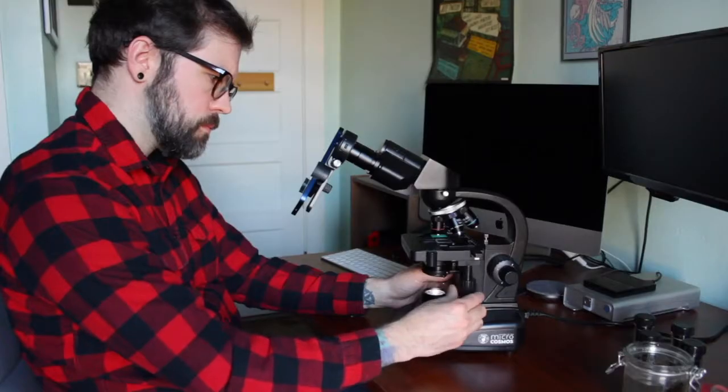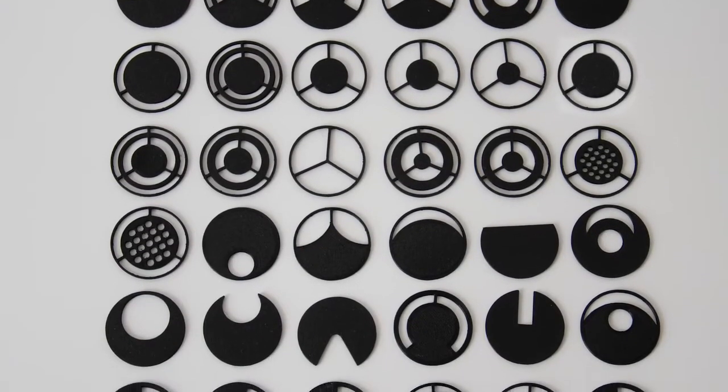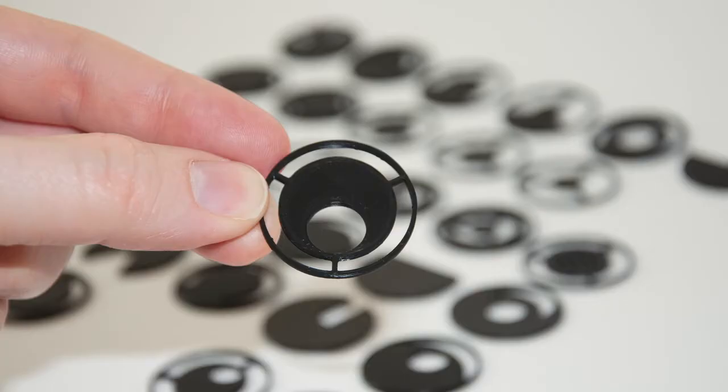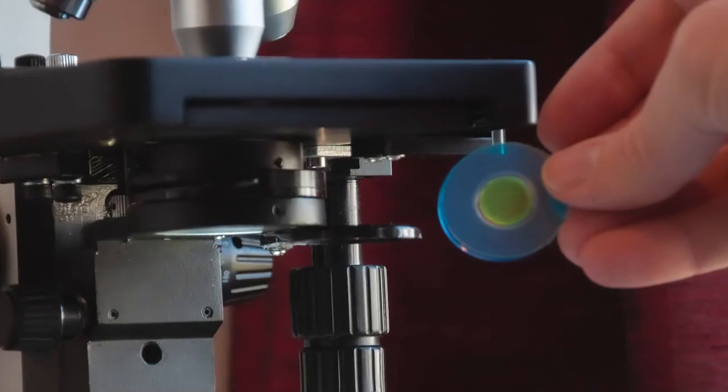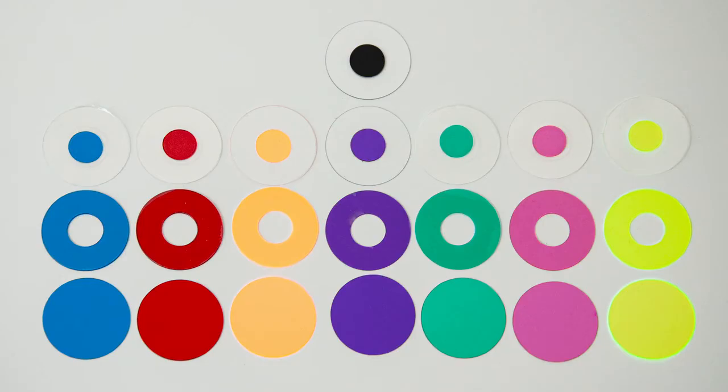The first of these options is a set of oblique illumination and dark field filters. Oblique illumination can add a sense of depth to your image, while dark field microscopy highlights samples on a dark background rather than a light background. And there's also an option for a set of Rheinberg filters. These can make your images more dramatic by adding color or color gradients.